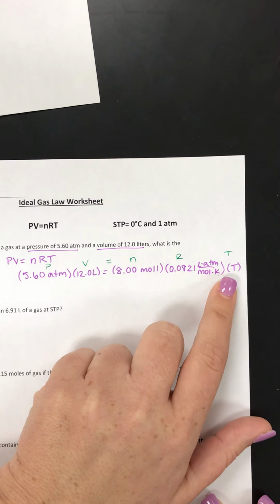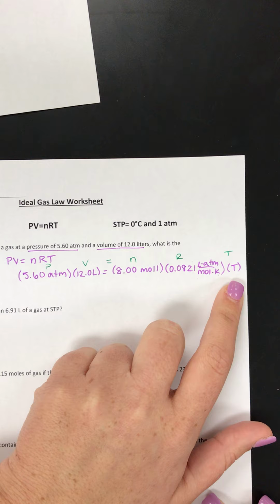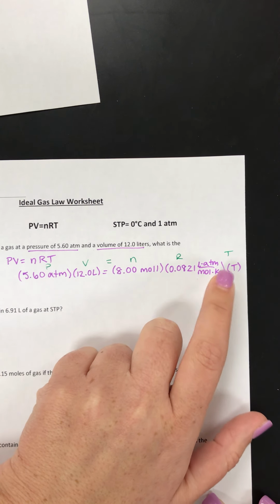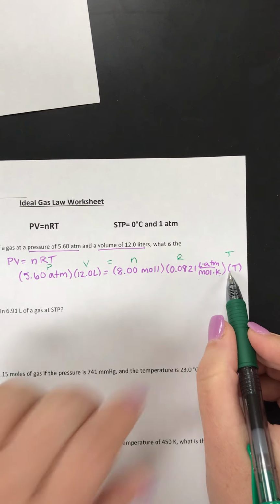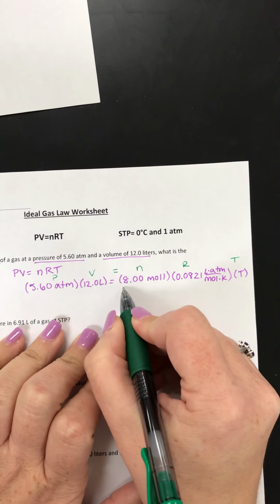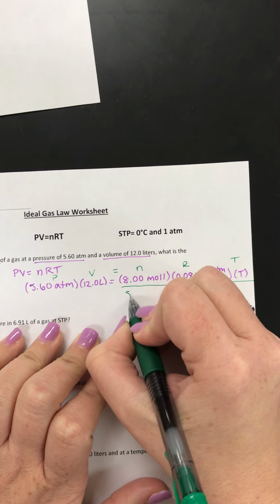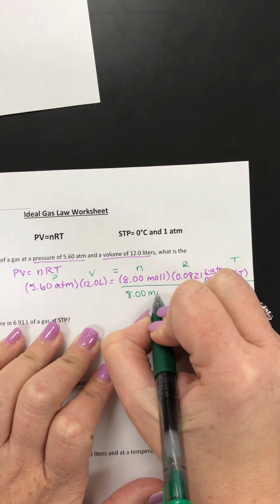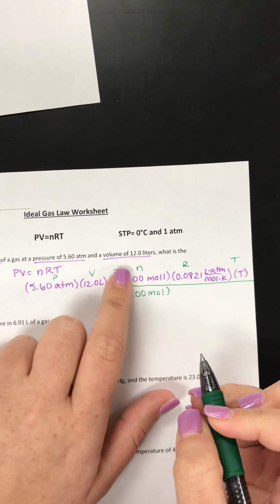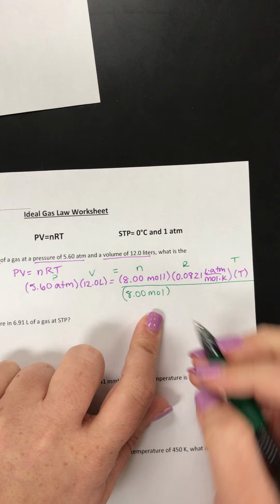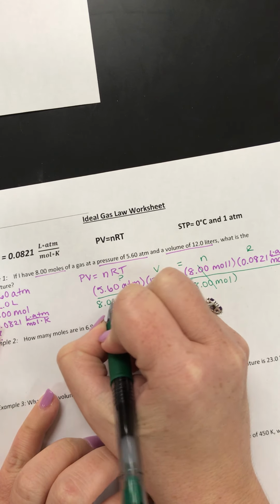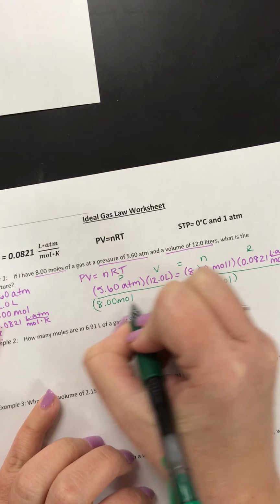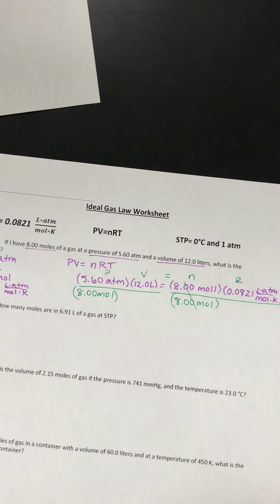So we need T by itself. We're solving for the temperature, and the temperature will end up in Kelvin because that's what temperature always is in my class. So right now it's being multiplied. That's what the parentheses mean. So the opposite of multiply is to divide. So first I'm going to divide by 8.00 moles. Okay, and when I do 8.00 divided by 8.00, it's going to cancel on this side, but I have to do it on this side. So 8.00 moles is what I'm going to divide by over here.